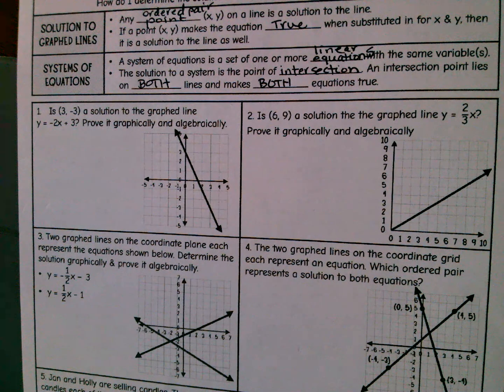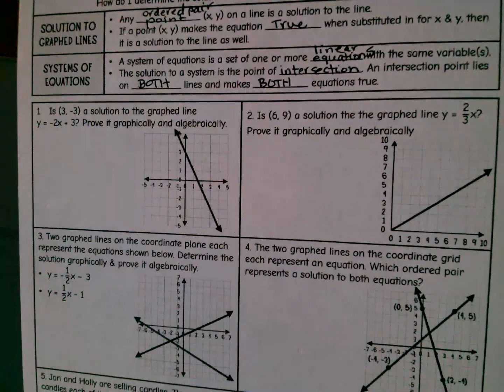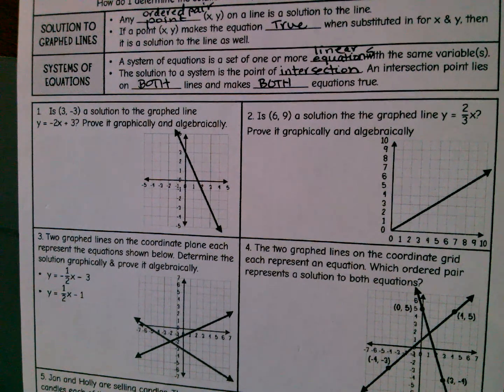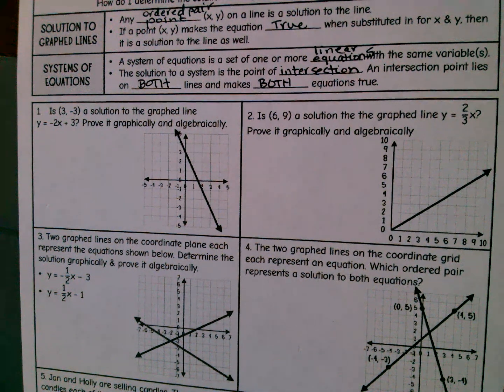So let's look at some examples. All of these are going to be notes and you're going to have plenty of problems to do on your own, okay? It says, is (3, -3) a solution to that line? And that line is y equals -2x plus 3. And we're supposed to prove it graphically and algebraically. Okay, so this is what that means.